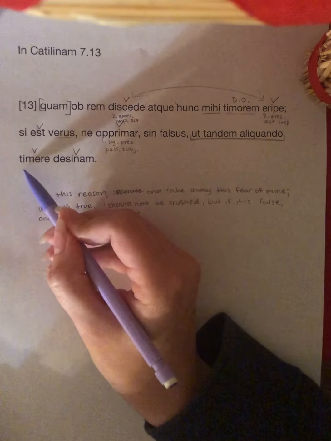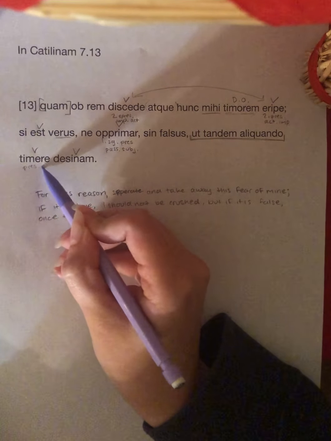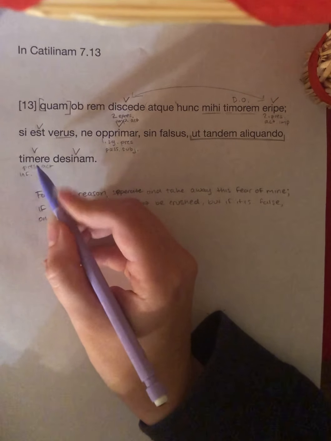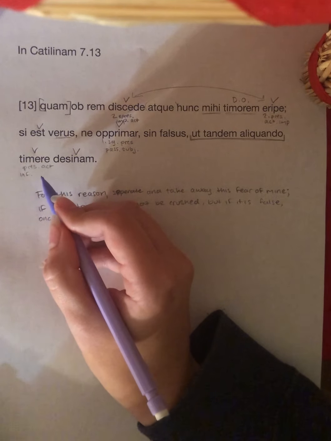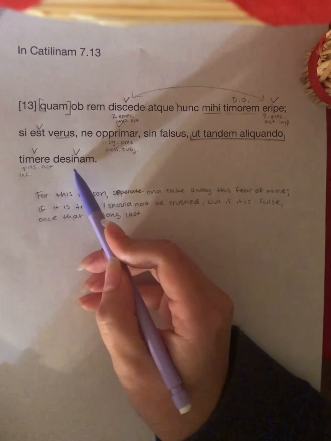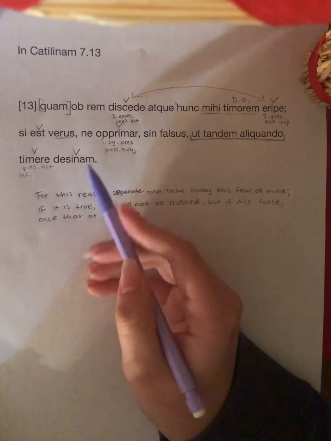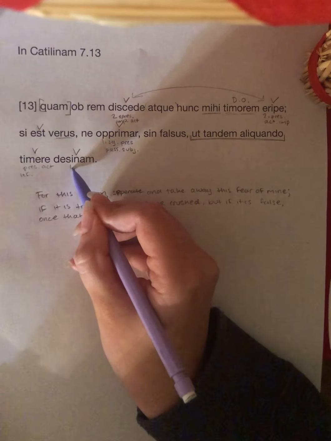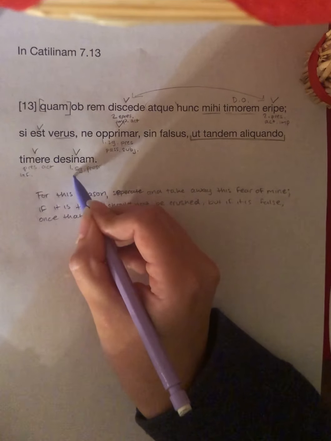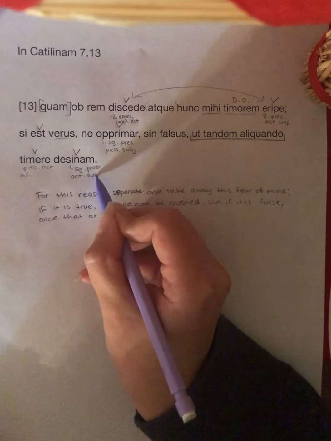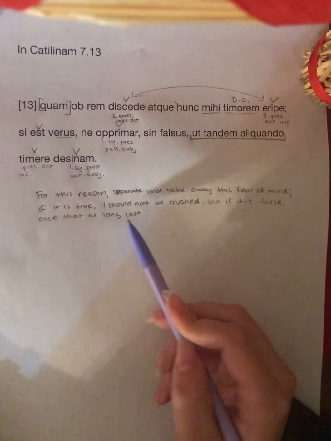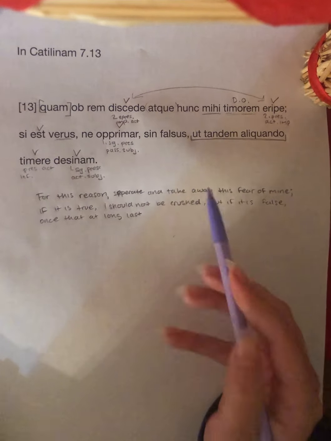And timere is present active infinitive, and it means obviously to fear, which we know. And desinam is first singular present subjunctive, and it's active. So finally, once that at long last I cease to fear.